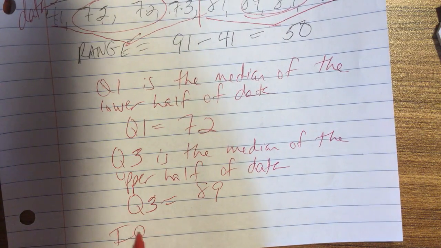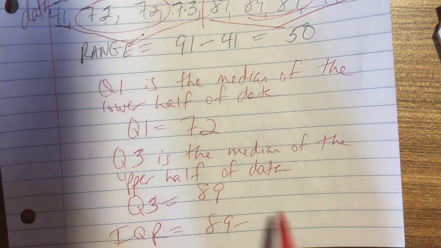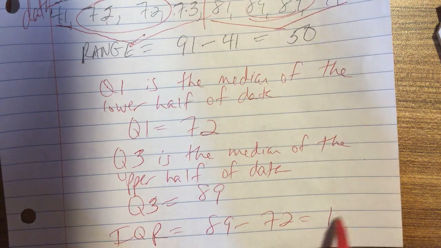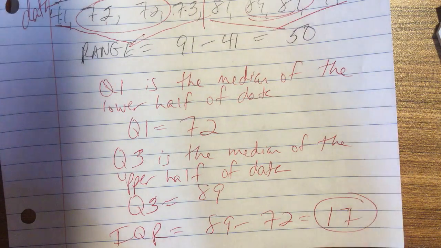So if we're interested in the IQR, the interquartile range, we're going to take the third quartile 89, subtract off 72, and you'll get 17. That's your interquartile range.